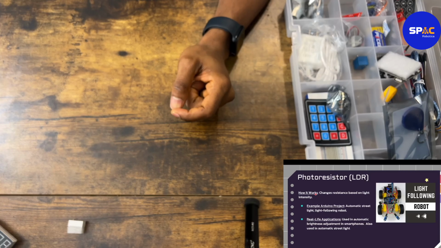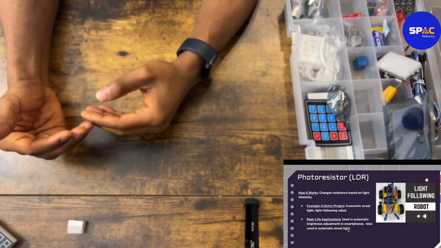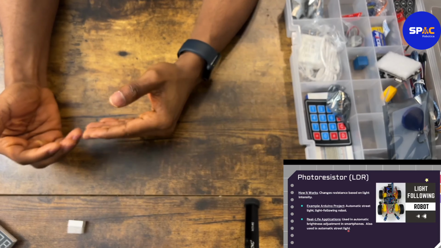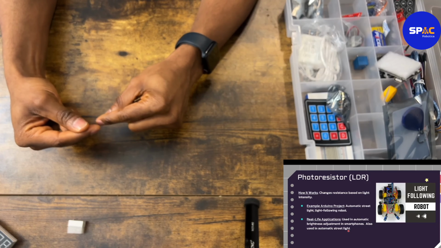So how it works, it changes resistance based on light intensity. So for example, we can use it for automatic street lights, light following robots, and in real life application it is used in automatic brightness adjustment in smartphones. When you have your street light and it turns on during the night and turns off during the day, this is the sensor that they use to do that.